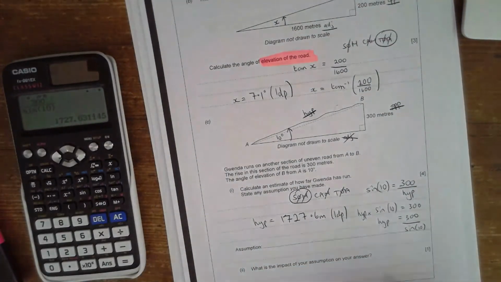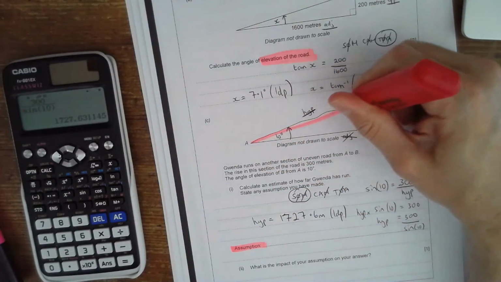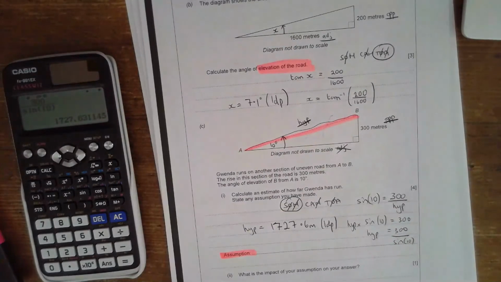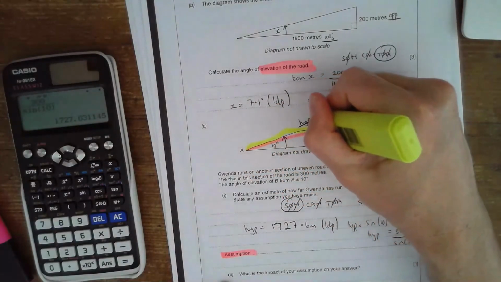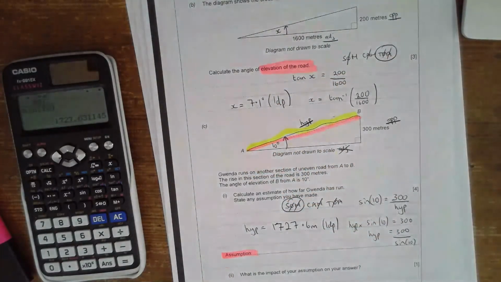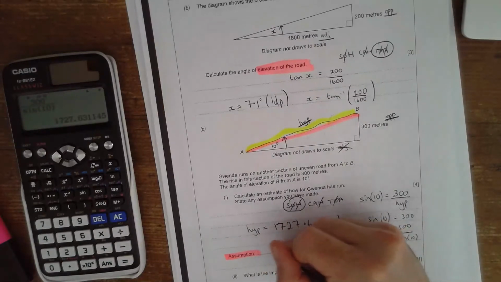Okay, now my assumption, when it says what's your assumption, my assumption is that we've just gone in a straight line from here to here. Now that is always the shortest distance. Going between 2 points in a straight line is the shortest distance. My real distance is I've gone up a little bit, down a little bit, and it's been a bit wavy. So my assumption is that it's been a flat road.